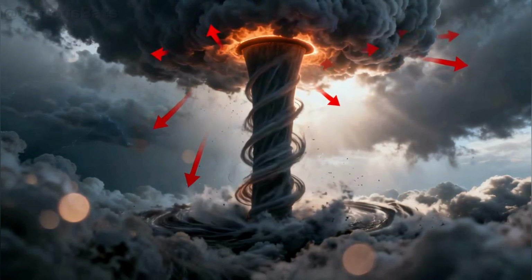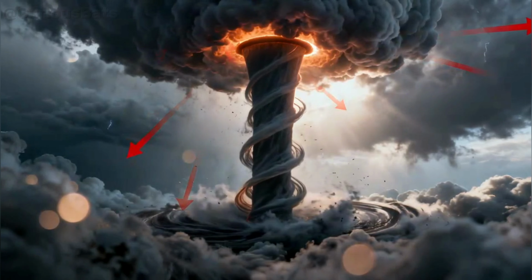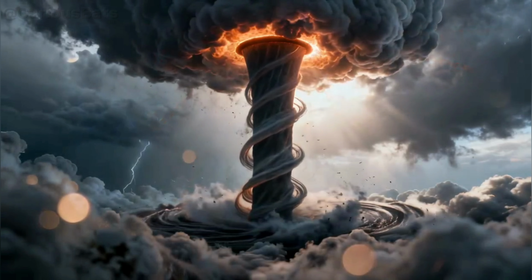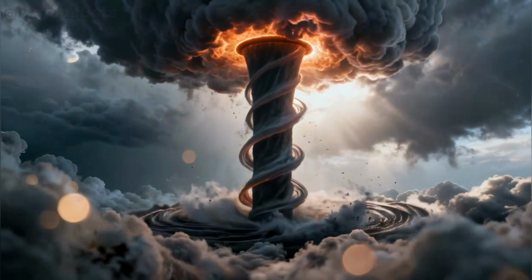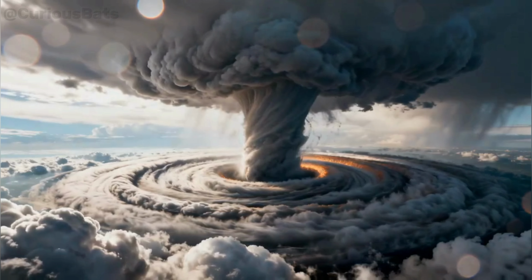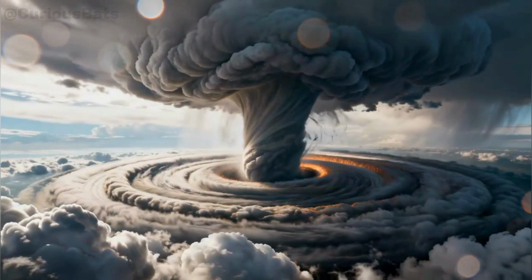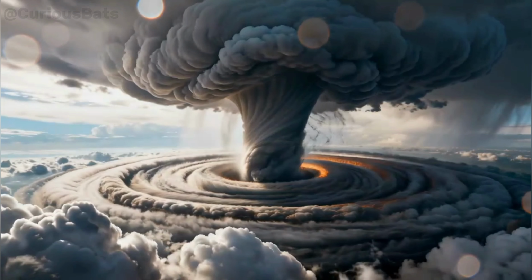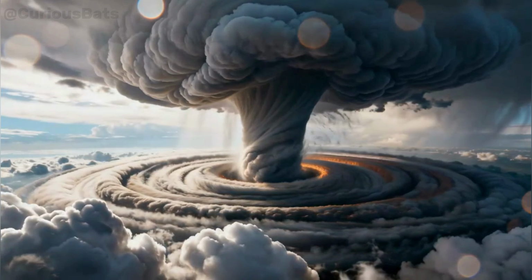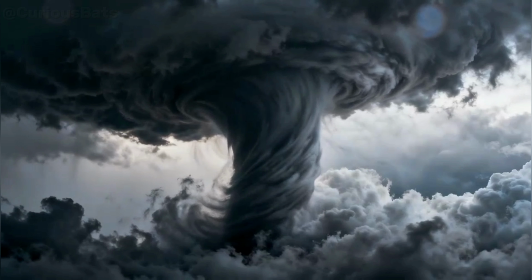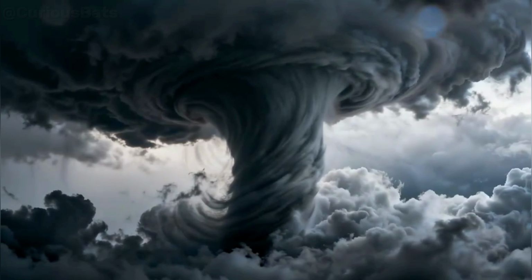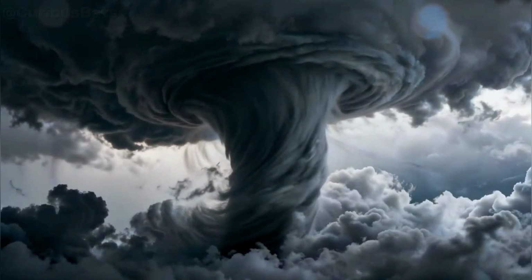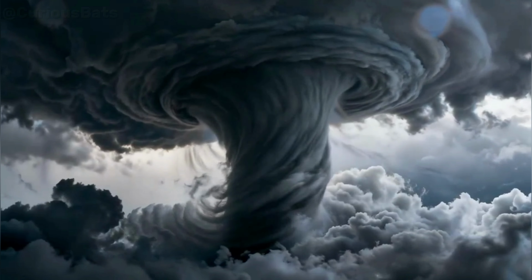As the warm air rises forcefully, it pulls this horizontal rotation upward, turning it into a vertical spinning motion. This vertical spinning motion occurs inside the storm cloud. At this stage, a structure known as a mesocyclone begins to form, a large, rotating column of air inside the storm. This is the true core of the system that can produce a tornado.